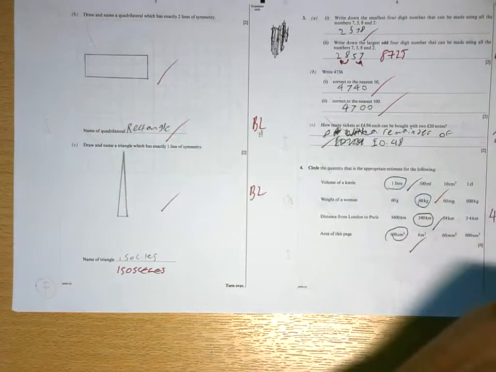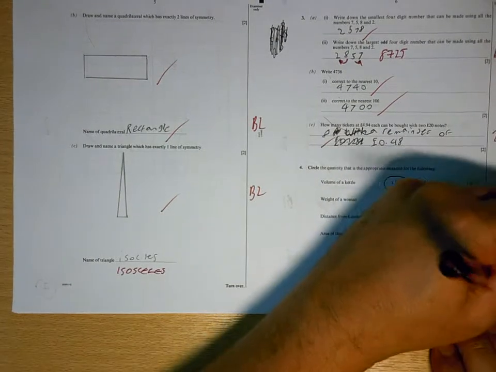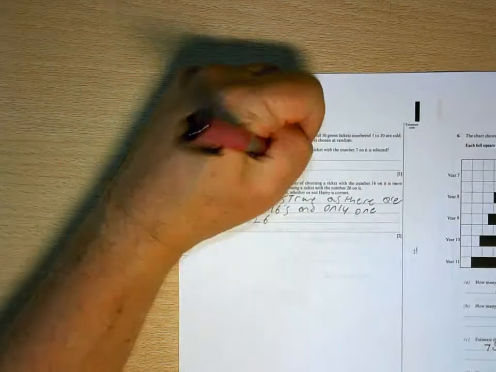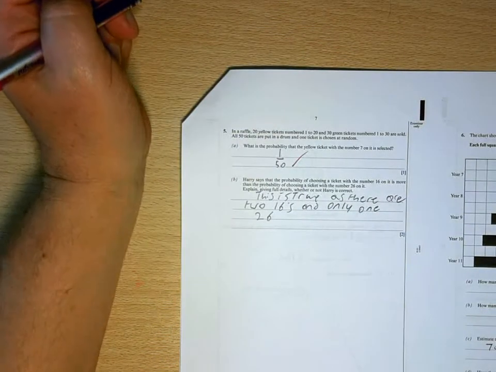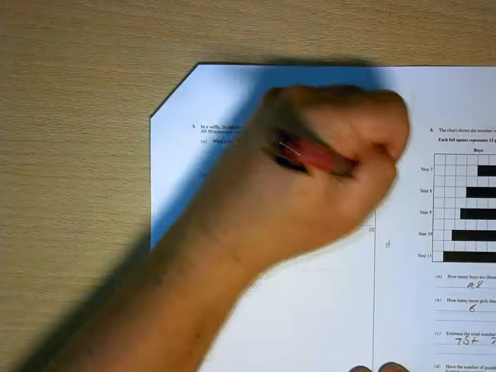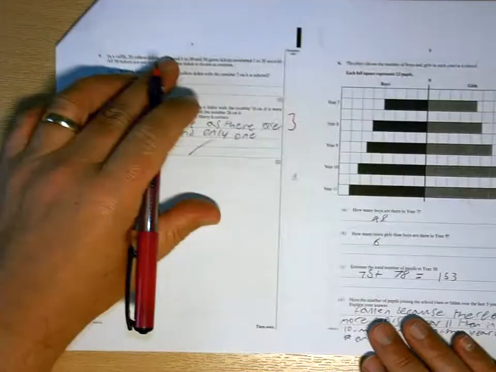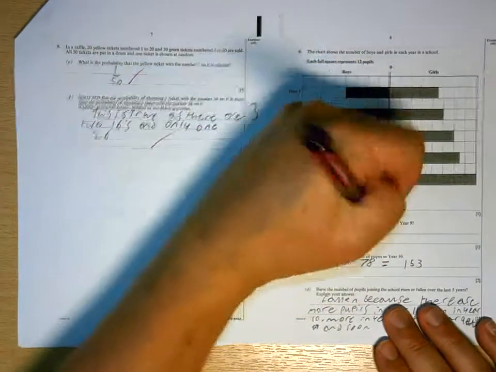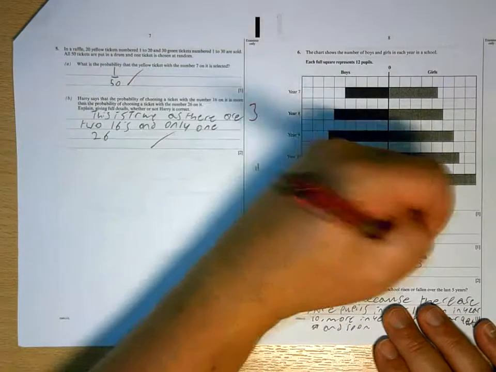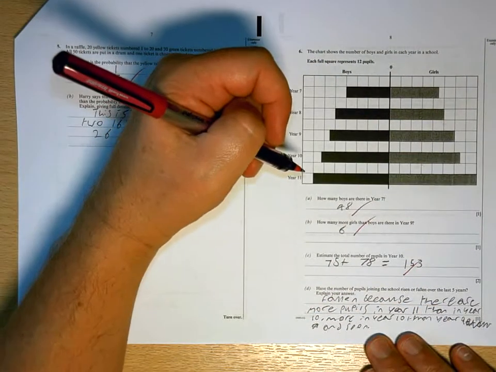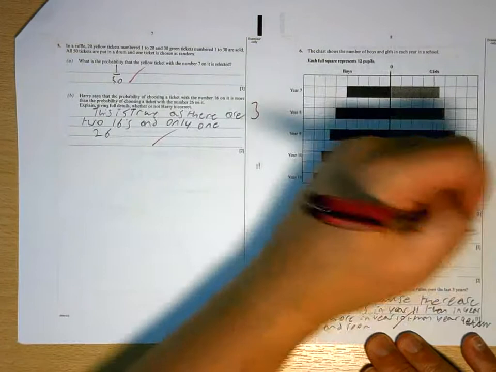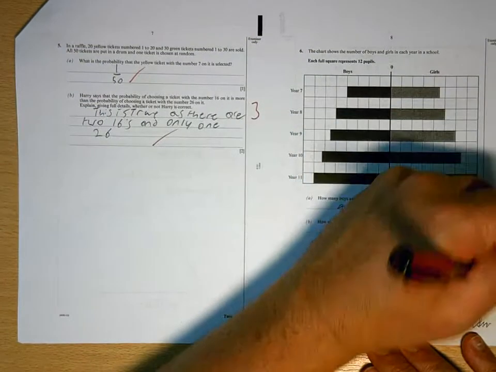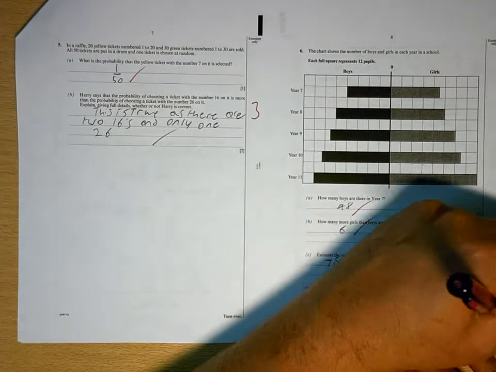4, 8, 9, 13. 1 out of 50. This is true as there are 2 16s and only 1 26. Can't argue with that. 48, 6 is good. 153 is good. Very, very good indeed. 8 marks on that page.